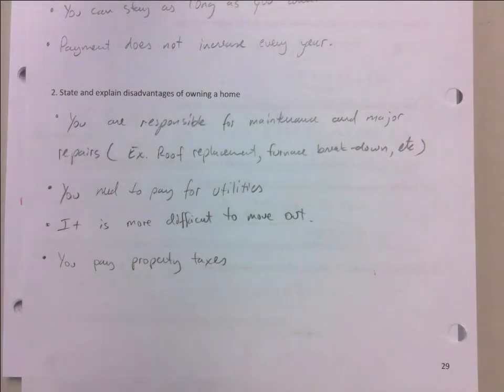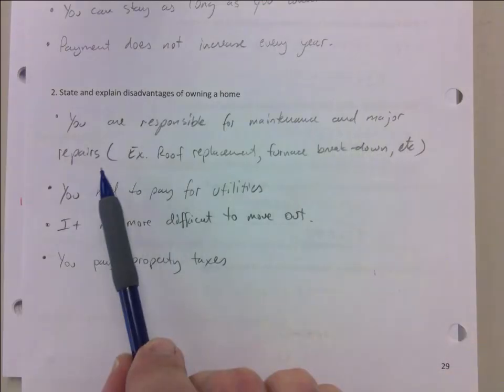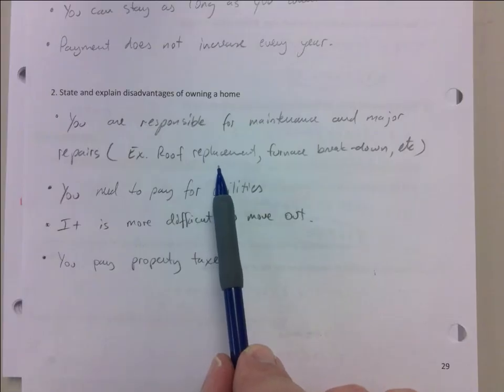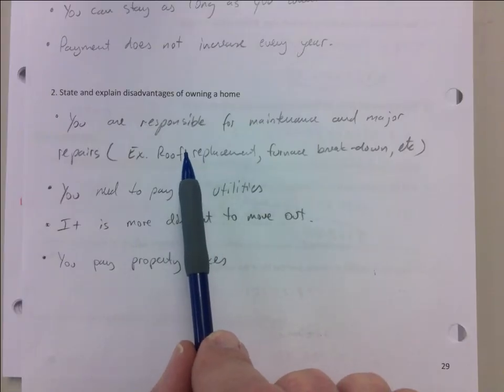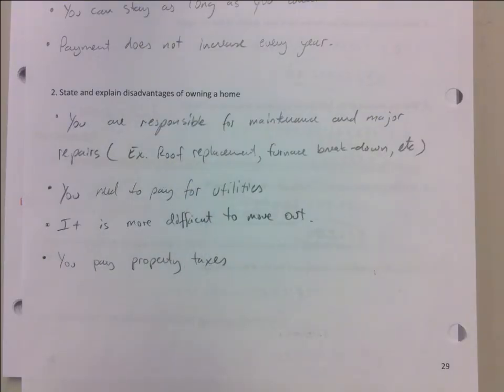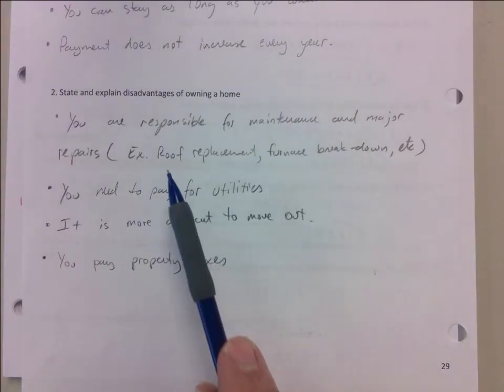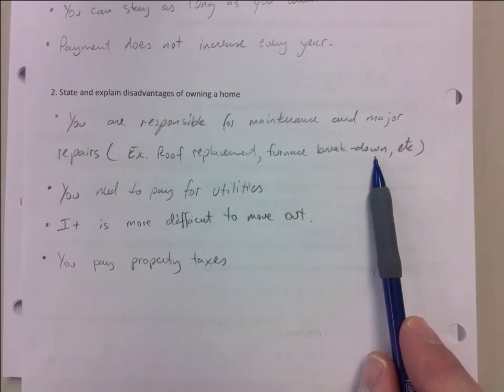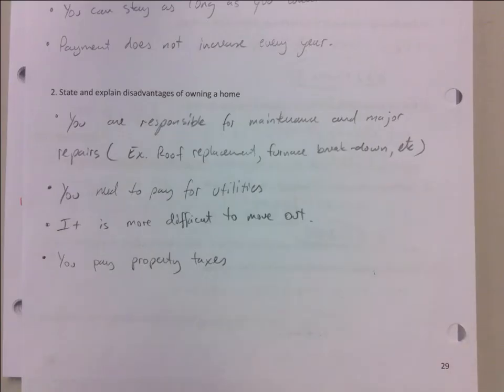If you want to talk about disadvantages of owning, you're responsible for maintenance and major repairs. So roof replacement. I replaced my roof, what was it, 4 years ago? $15,000. I could buy a car with that. Instead, I had to go and repair the roof. The furnace. I replaced my furnace a couple years ago, $5,000. The water heater. If you like hot water to shower, there's a water heater somewhere in the basement.